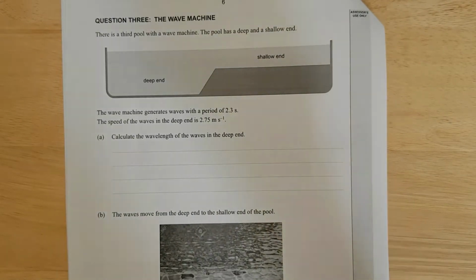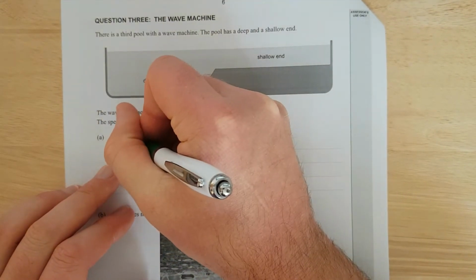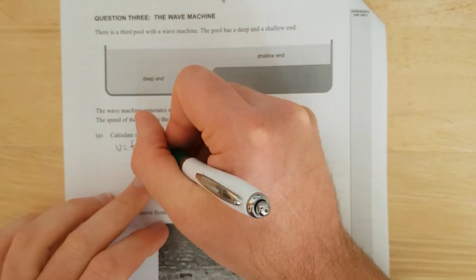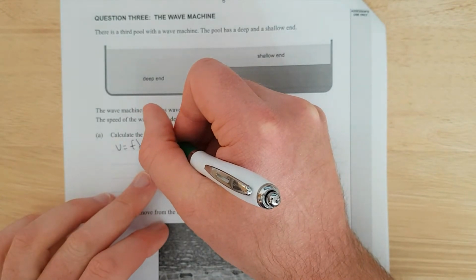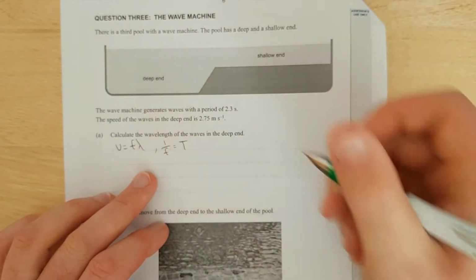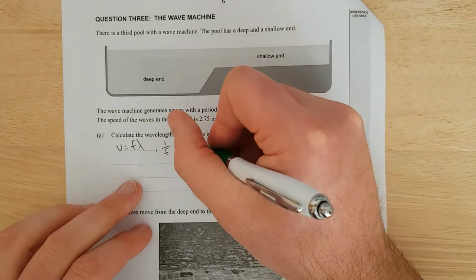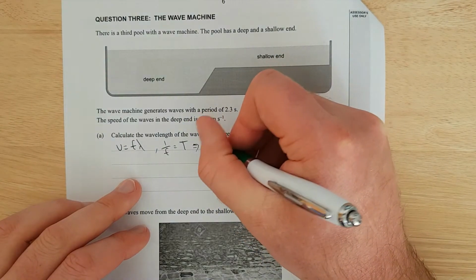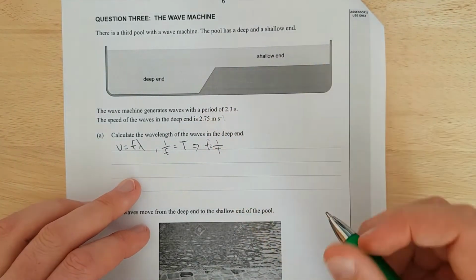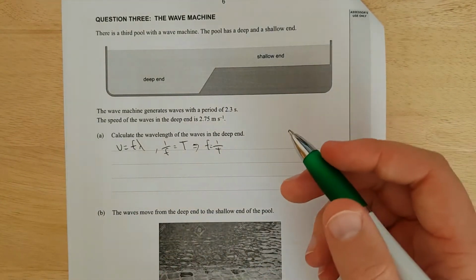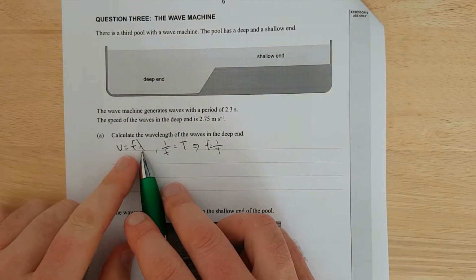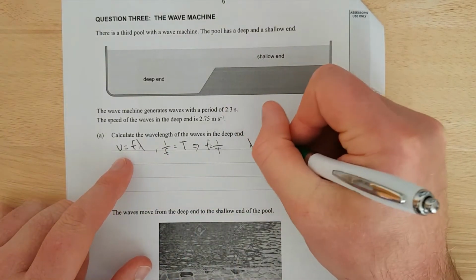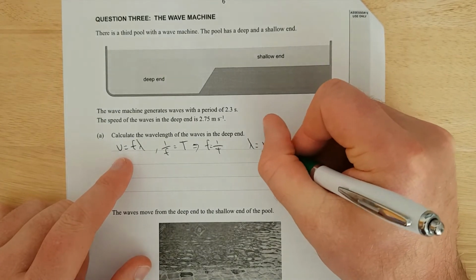So you've got the wave equation, which says that V equals f lambda, so the frequency times the wavelength. You also have 1 over the frequency is equal to the period. Conversely, if you flip both of these sides, the frequency is equal to 1 over the period. In other words, we're going to substitute this in. We're going to try and find the wavelength, so we'll rearrange for the wavelength. So we're going to have lambda is equal to the velocity divided by the frequency.